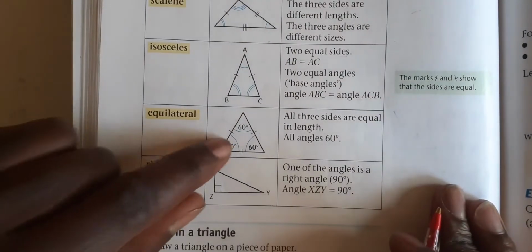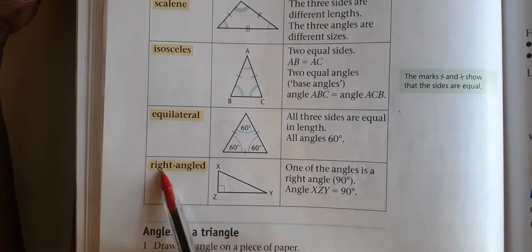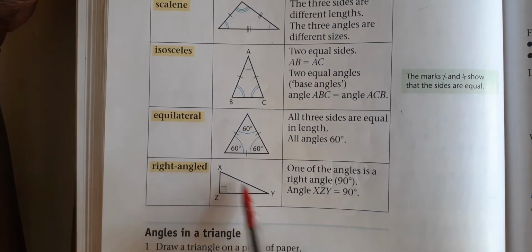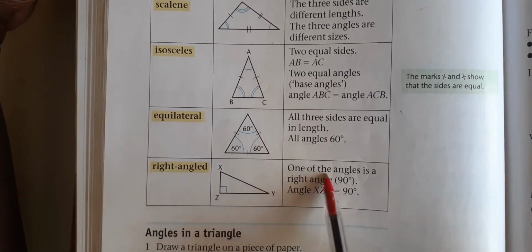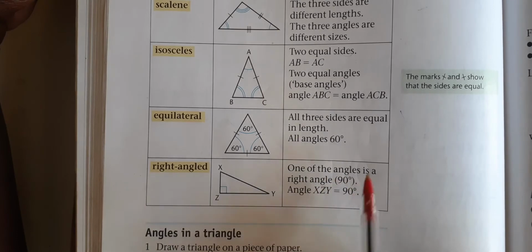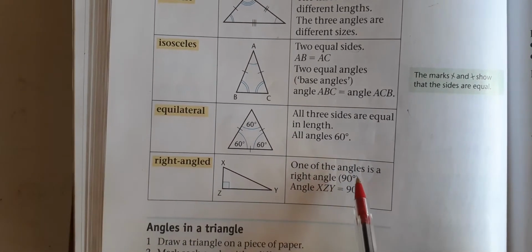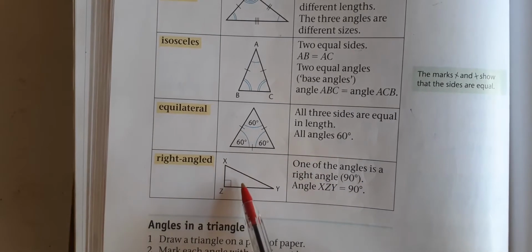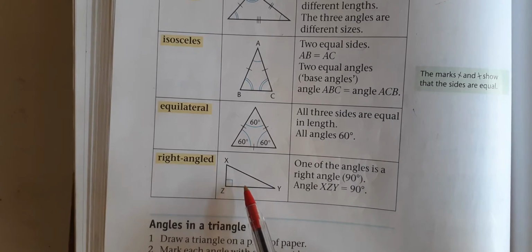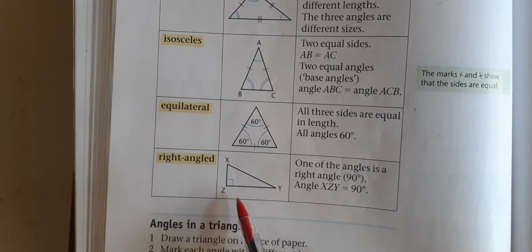That is what we are having here. So take note of that. Then we have what we call a right-angled triangle. In a right-angled triangle, one of the angles is a right angle, which is 90 degrees. So take note of that.